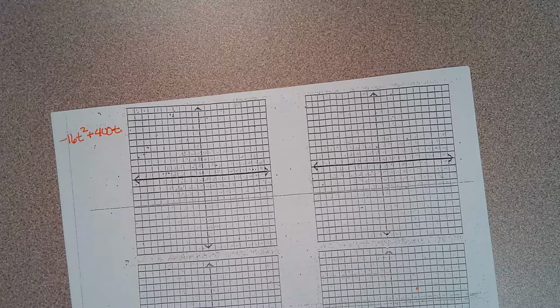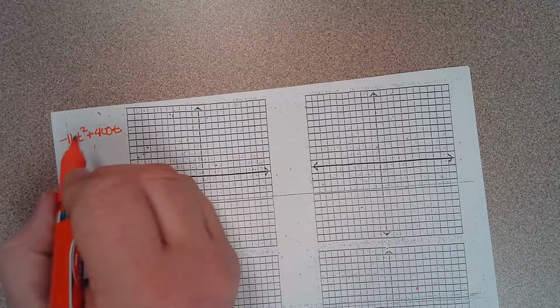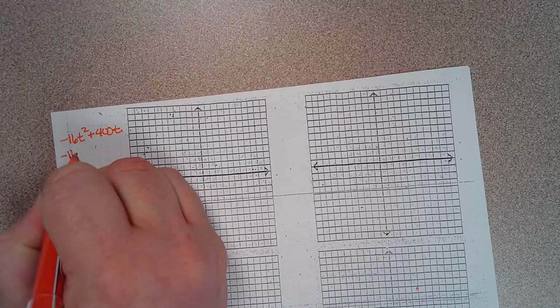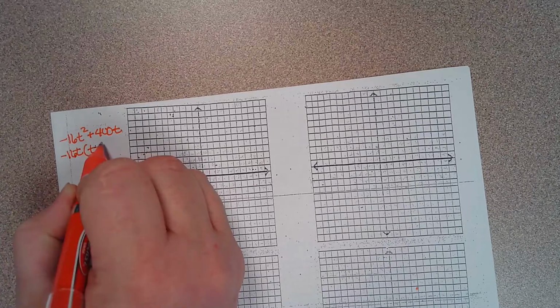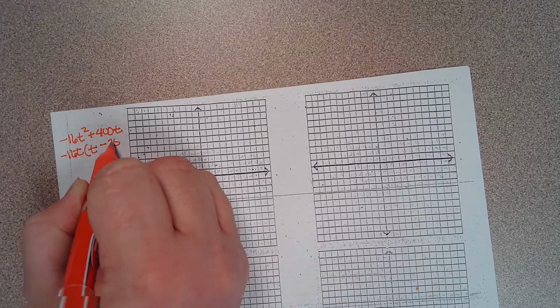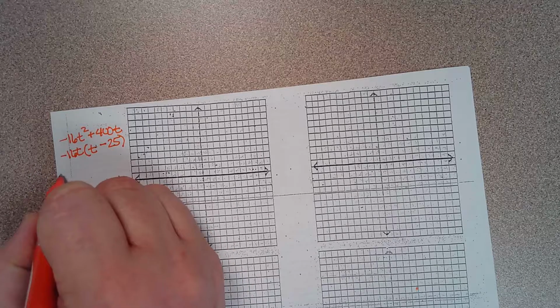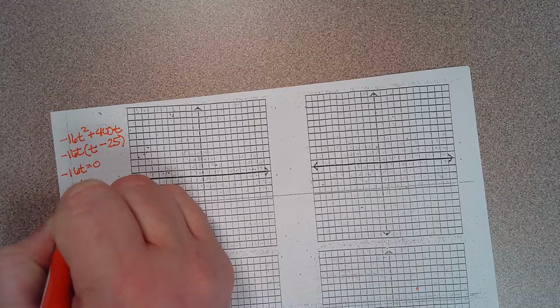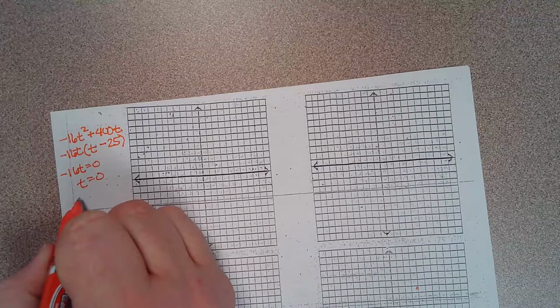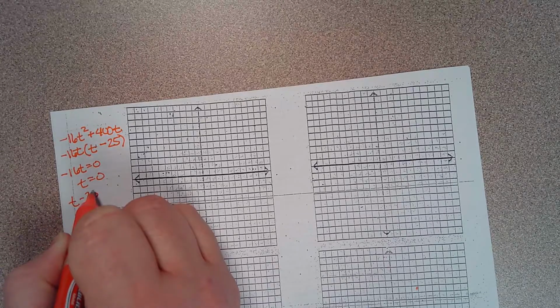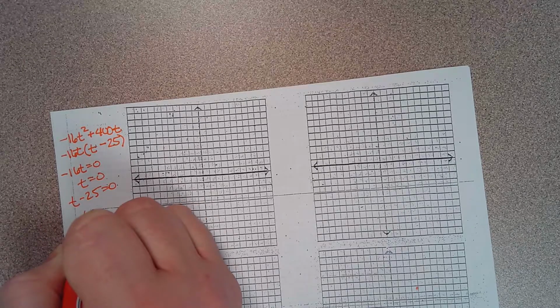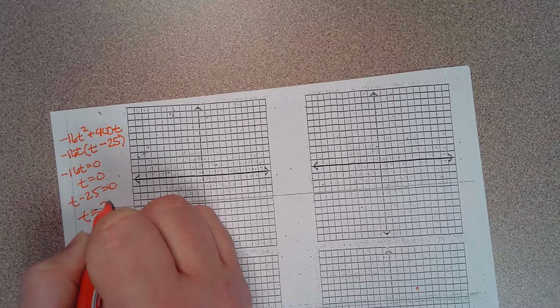Let's see if 400 is divisible by 16. If not, we're going to take out an 8 for sure. So 400 divided by 16, we're in luck, it's 25. So we're going to take out a -16, and we're going to have t² - 25. And it's wanting time. So if I set each one of these equal to 0, -16t equals 0, therefore t is going to equal 0. And that makes sense. And we set the t - 25 equal to 0, therefore that one is going to make sense also.